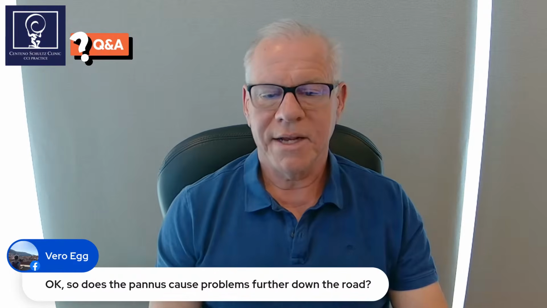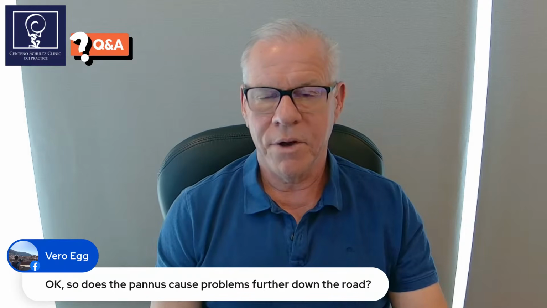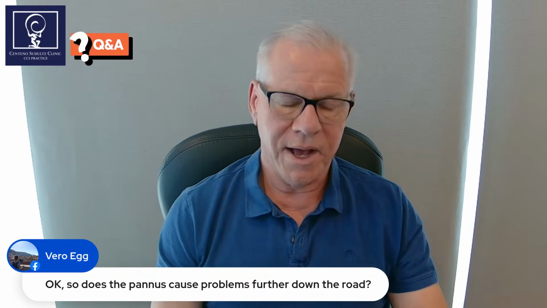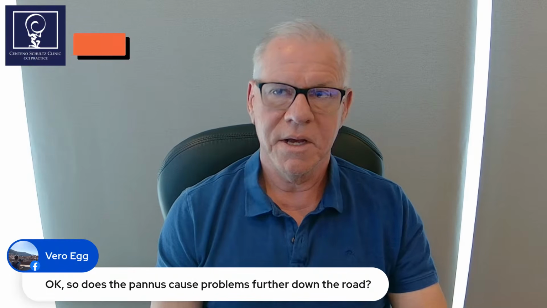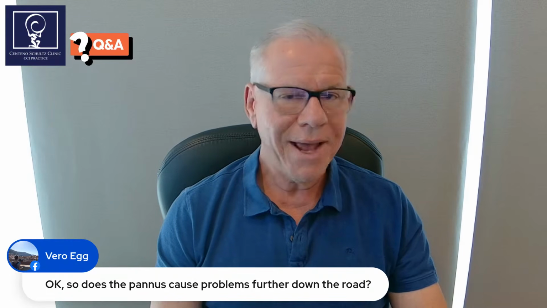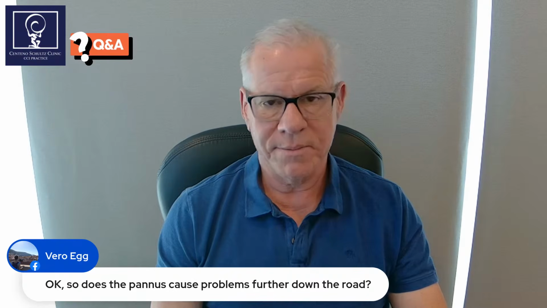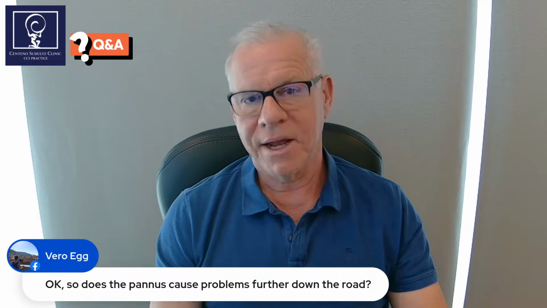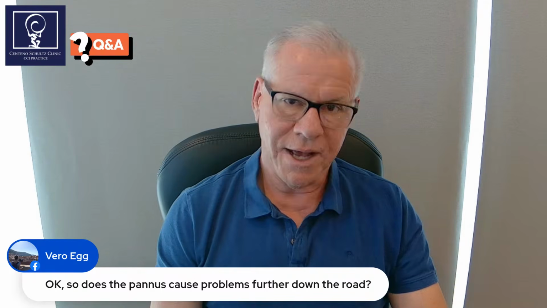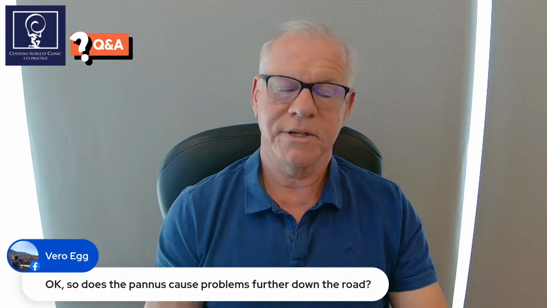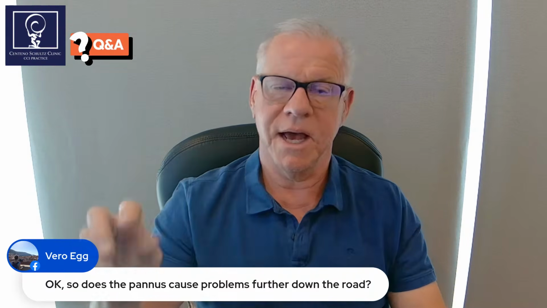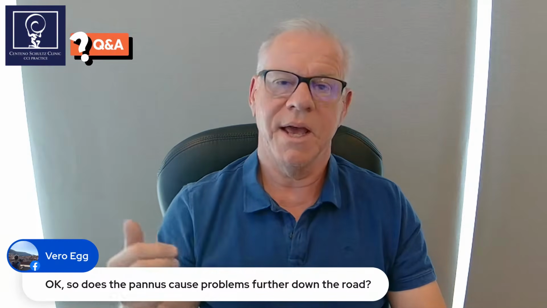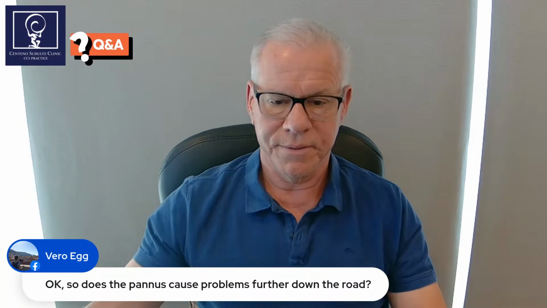Vero, does the pannus cause problems further down the road? That's possible, but I think unlikely. Most pannuses don't cause problems unless there's also something else there. So again, a little bit like those low-hanging cerebellar tonsils, it's usually pannus plus CCI equals symptoms, and not just pannus alone.